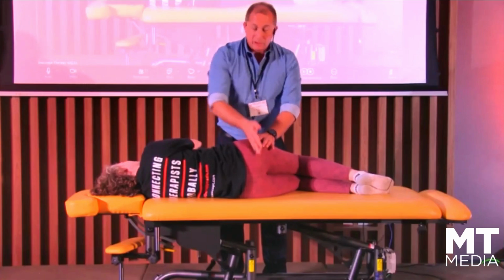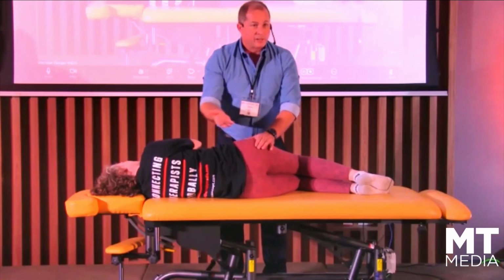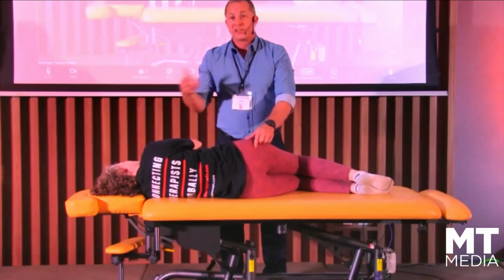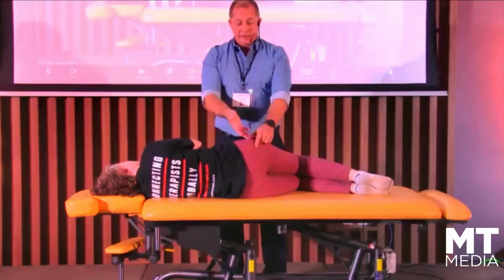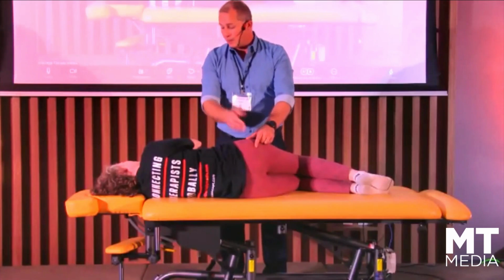This is, I'm not even tracing along the piriformis. You know, this is the angle change. So I'm definitely not going on muscle base. I'm going on her sensory system. Her nervous system is telling me where her discomfort is. So I'm just going to pay attention to that.